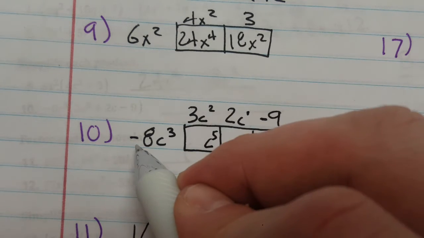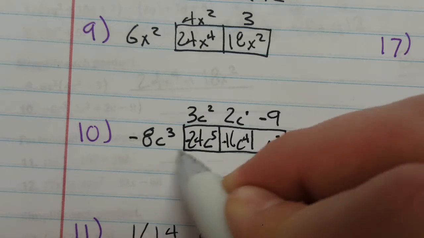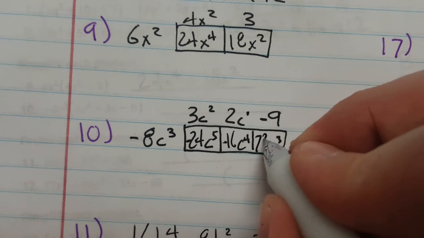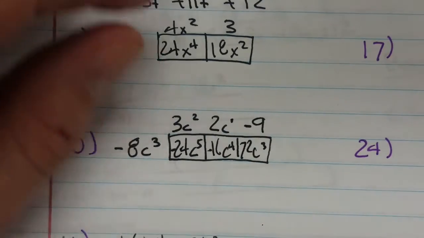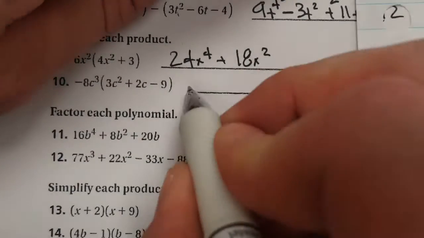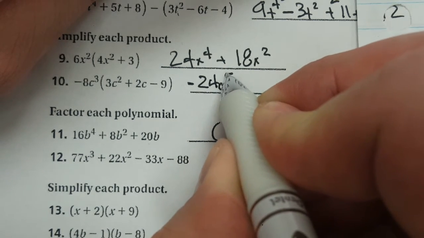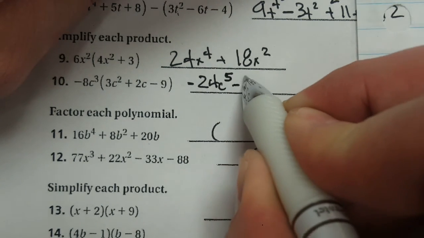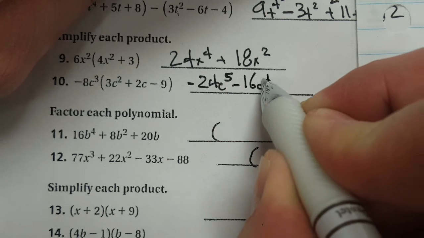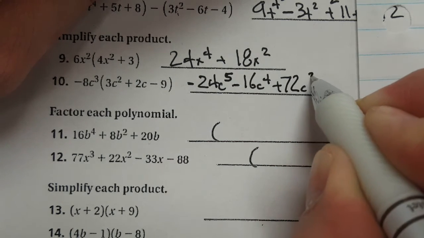Okay, now multiply the big kids. Let's see, we're going to have a negative 24, negative 16, positive 72. There you go. There's all your pieces. Big kids multiply, little kids add. All right, let me write it out here. We're going to have a negative 24 c to the 5. We're going to have a minus 16 c to the 4. And then we're going to have a plus 72 c to the cube.